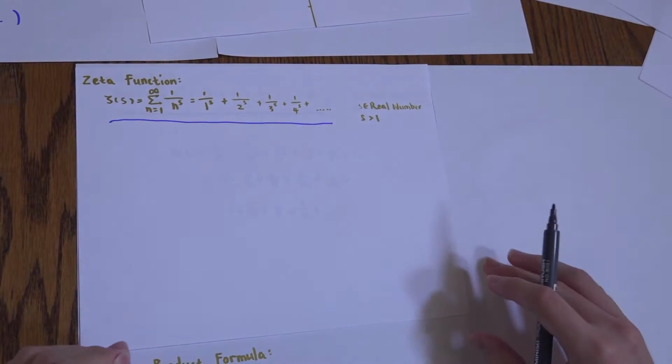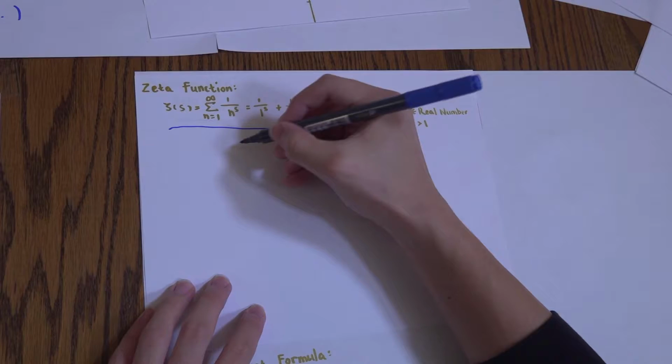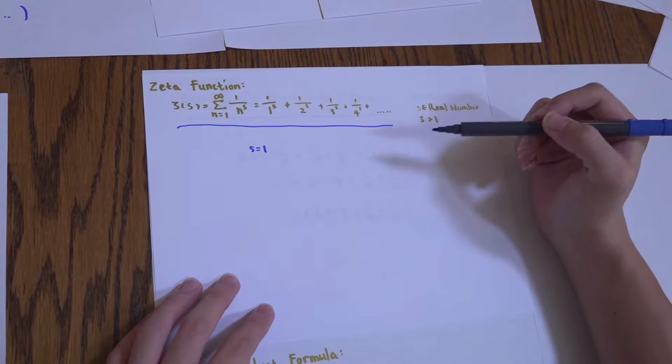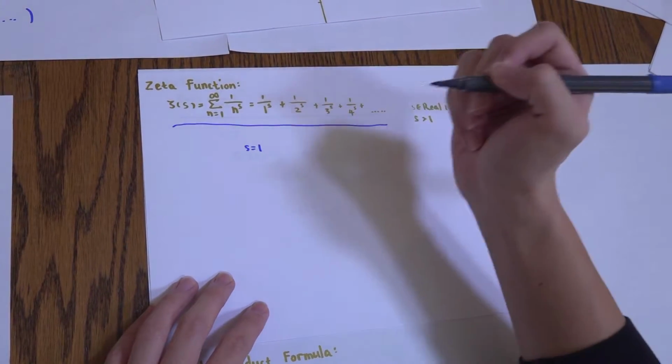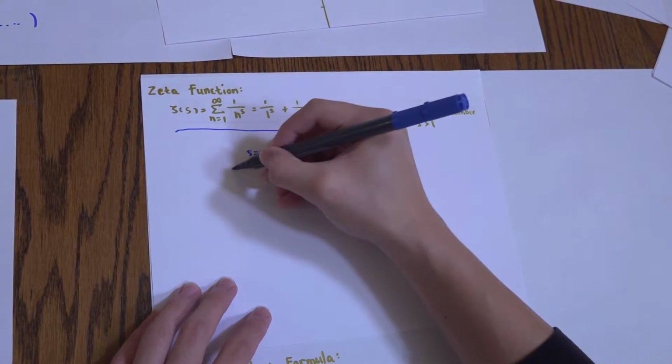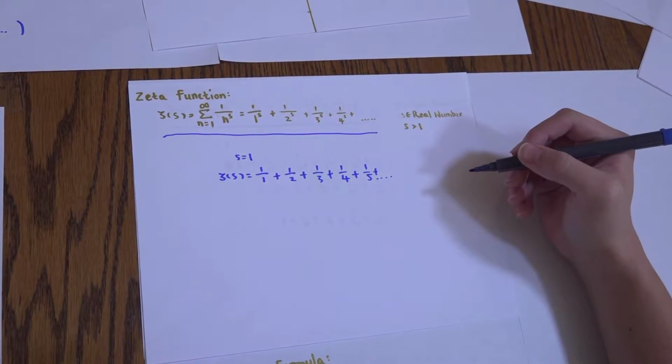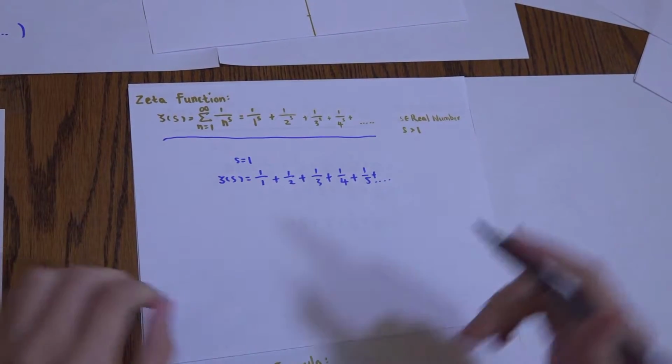So why don't we try to plug in some values? First, let's do when s equals 1. Let me explain why the function approaches infinity. When s equals 1, what would the function be like? This will be the function. And why does this approach infinity? Well, it's very easy to prove.